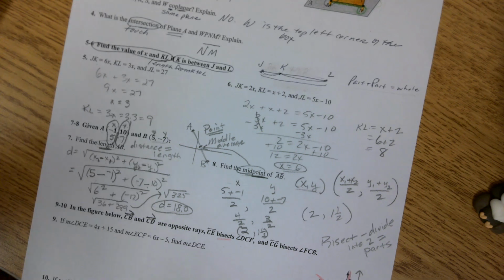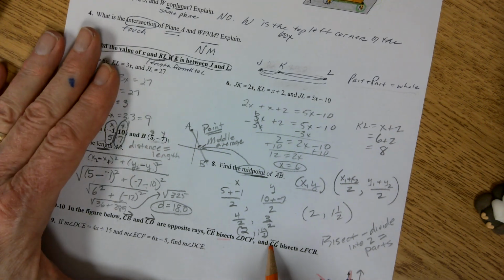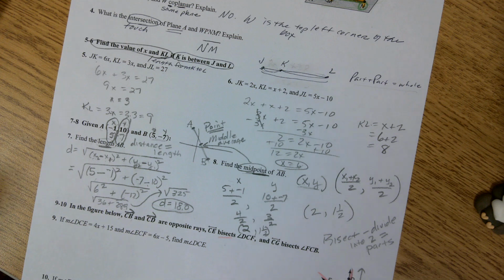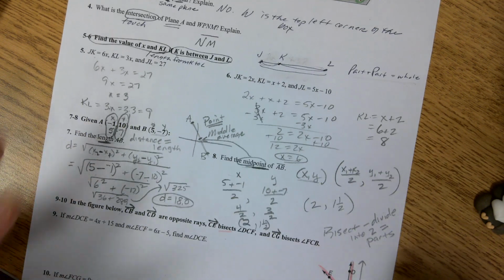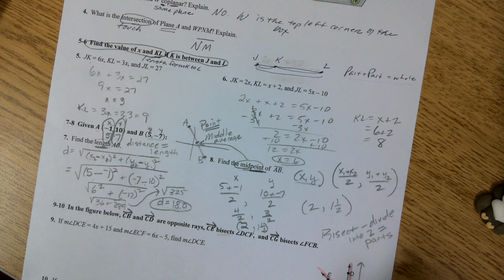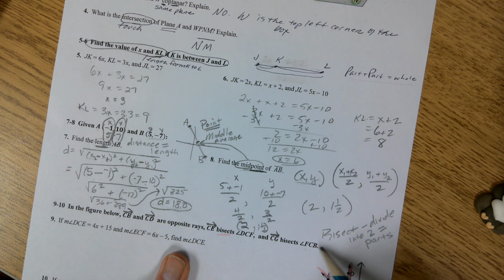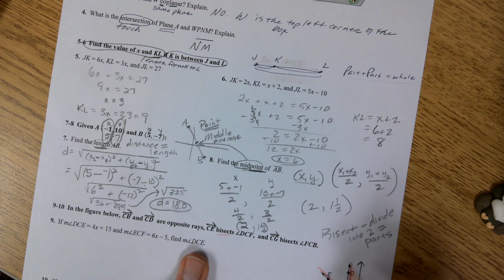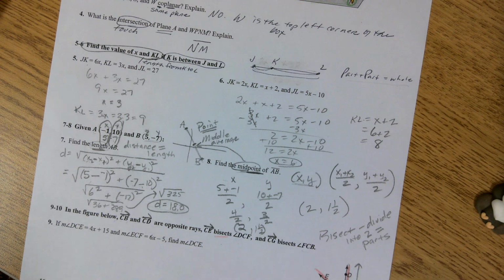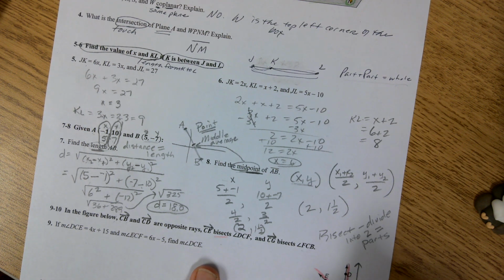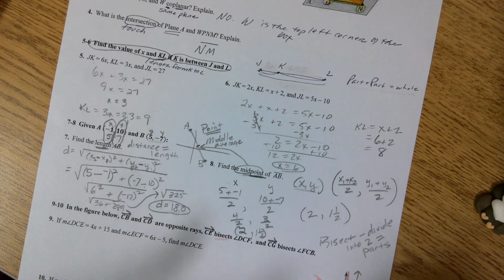I'm going to get a different color so it's easy to see. This time ray CG is bisecting angle FCB. So I'm going to walk it, trace it out, right? I always say walk it, talk it. F to C to B, and this one's bisecting. So I know that this angle, I'm putting 2 curves on it, and this angle are congruent. Okay, it's important we mark it and understand what's going on.